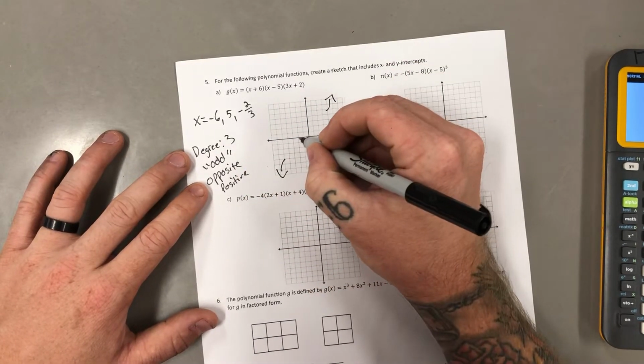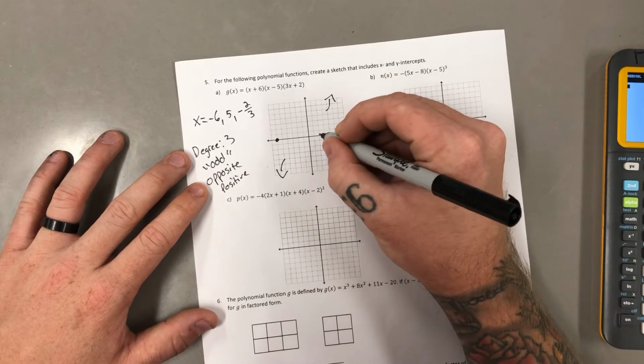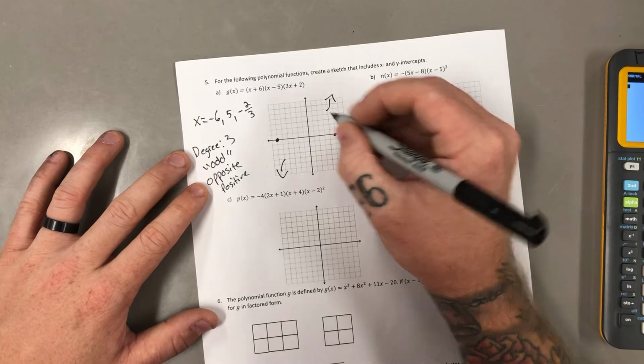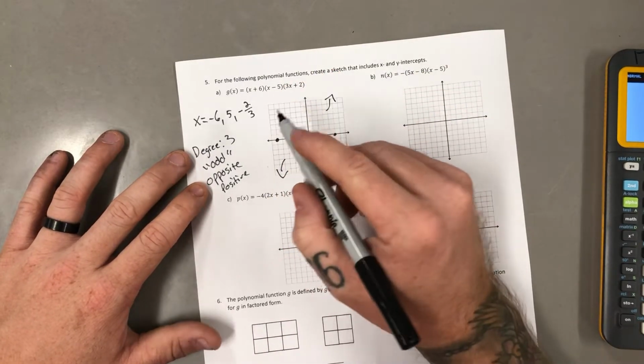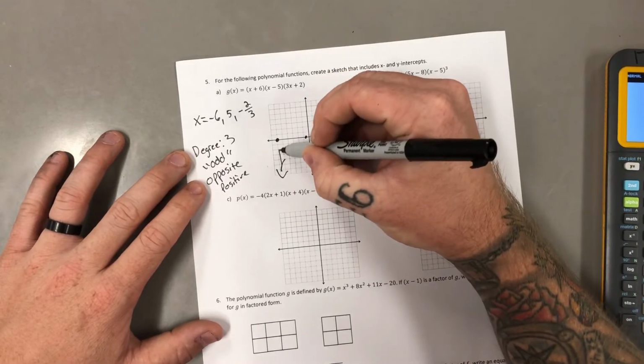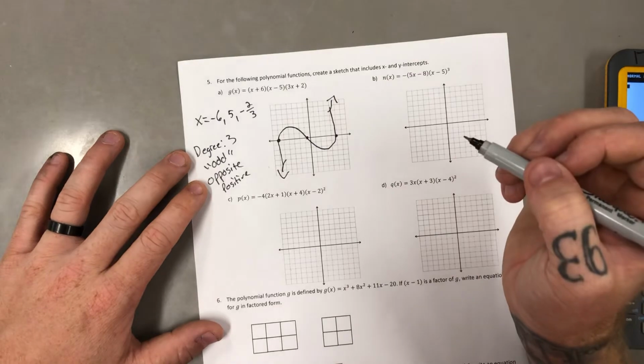So at -6, +5, and -2/3, that's just somewhere right here. Each one of these only happens once. They all have a multiplicity of 1. So you're going to come through each one and connect the dots.